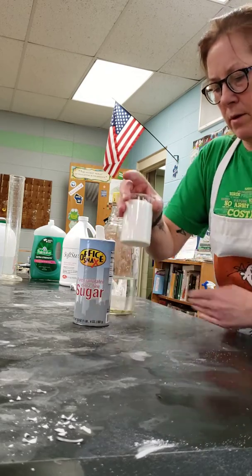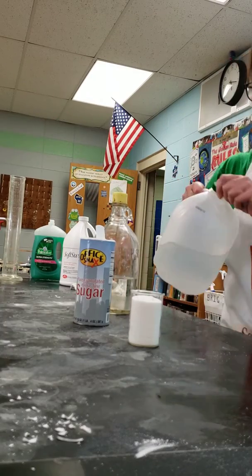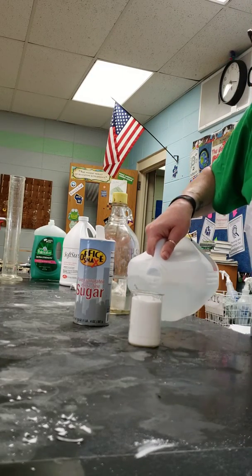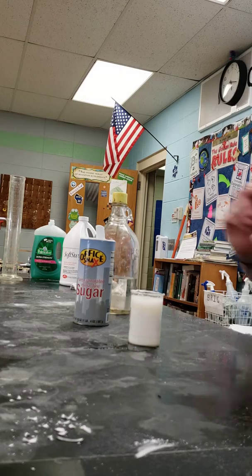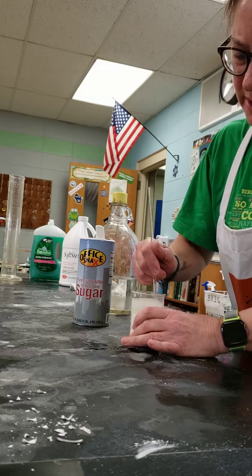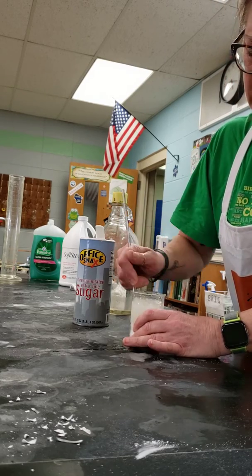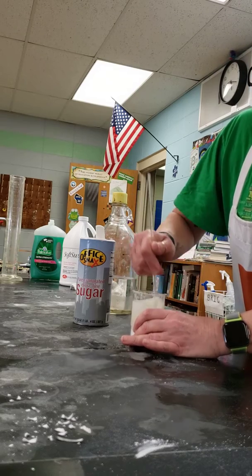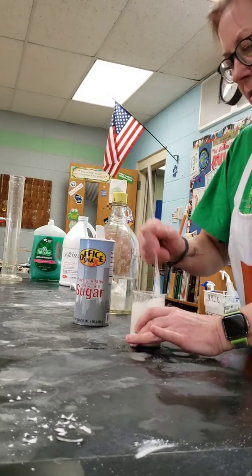Okay. And I'm going to add a little water. Remember how I said a lot of times you need something to get this reaction started? Well, I'm going to use kind of a catalyst here to get this reaction going, and water is part of that.